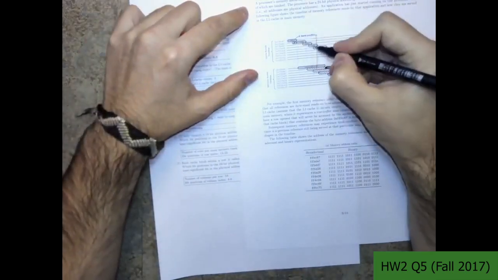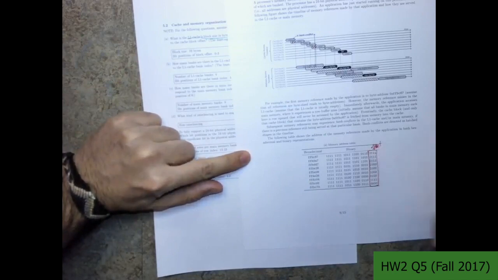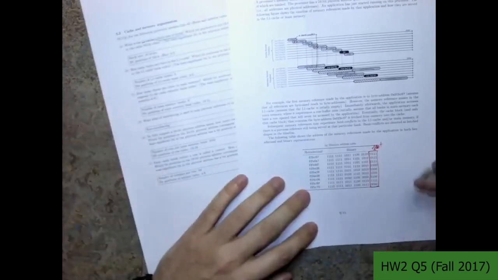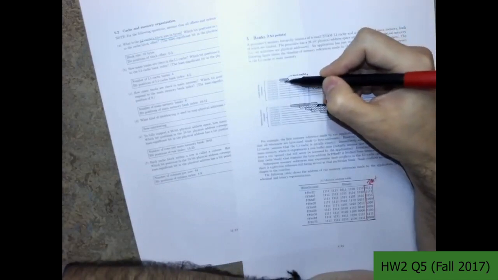In these bank conflicts. Okay, let's see the memory address table. So we concluded from the previous question that these bits are for the offset. So we don't care about this. Our goal is to find the bits that are mapped to the banks. So we can start from the beginning. So we have here a bank conflict.